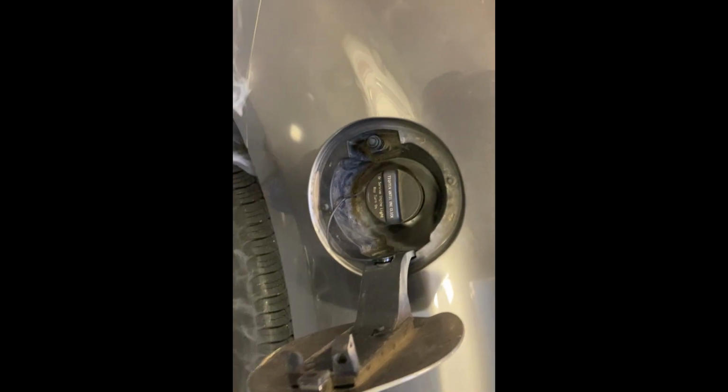Here we are smoking it with the vent valve open. The vent valve goes up to the fill tube and opens on the top. The vent valve vents out of the charcoal canister, and kind of empties into the fender here.